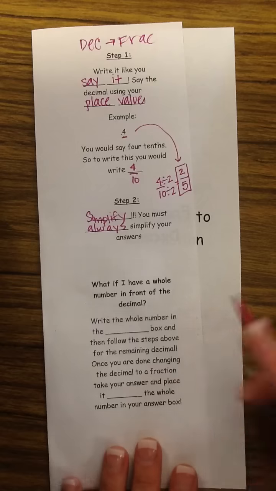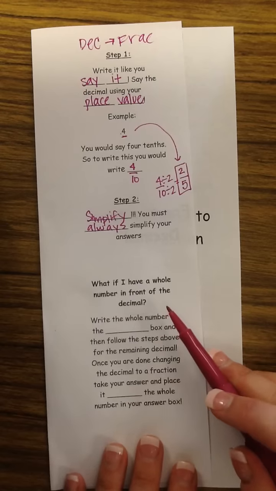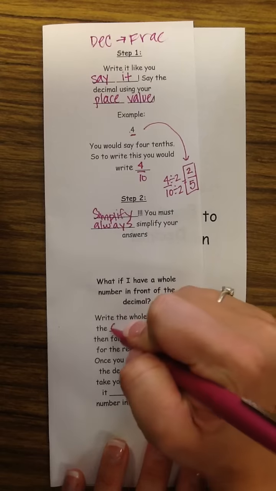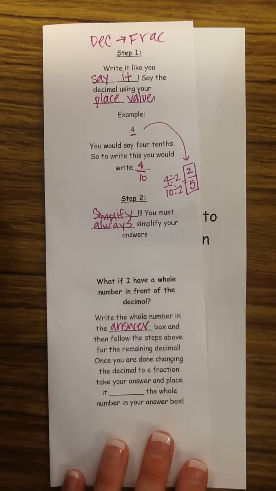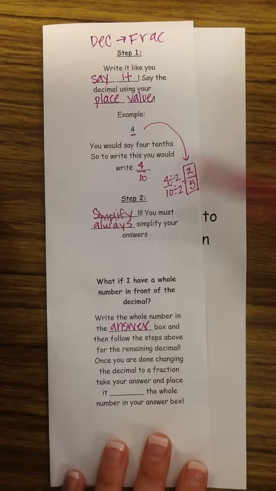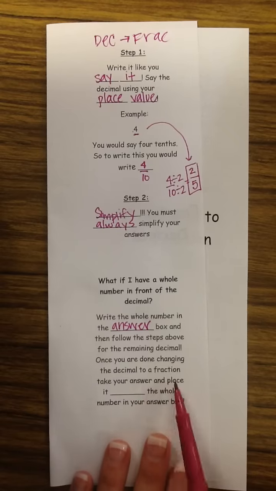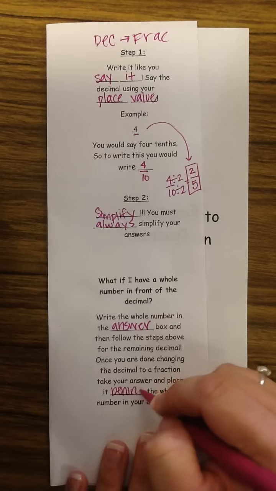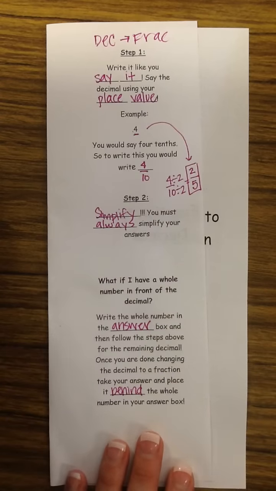All right, so you're like, what if I have a whole number in front of the decimal? Well, just like last night, we're going to follow the same steps. We're going to write the whole number in the answer box. Okay, if you noticed up here, I boxed my answer. There's an answer in a box. I call this the answer box. After we write our whole number in the answer box, then we're going to follow these steps with the remaining decimal. Write it like you say it, then simplify. After we're done changing the decimal to a fraction, we're going to take our answer and place it behind the whole number in the answer box.